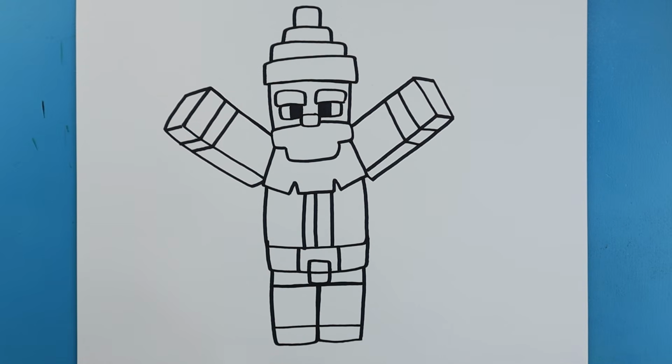And there you go, there is your drawing of a Minecraft Santa. I'm going to fast forward and start coloring this.